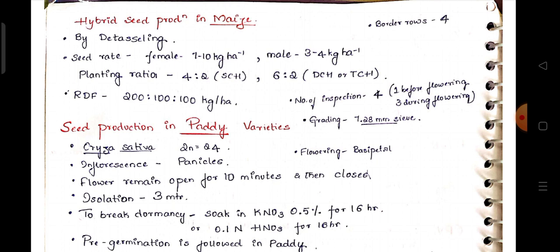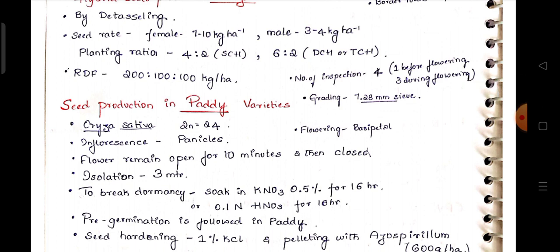In double cross hybrids and triple cross hybrids 6 is to 2, whereas for single cross hybrids 4 is to 2. Fertilizer dose for hybrid seed production is 200, 100, 100 NPK kg per hectare. Number of inspections 4: 1 before flowering, 3 during flowering. Next crop is paddy.